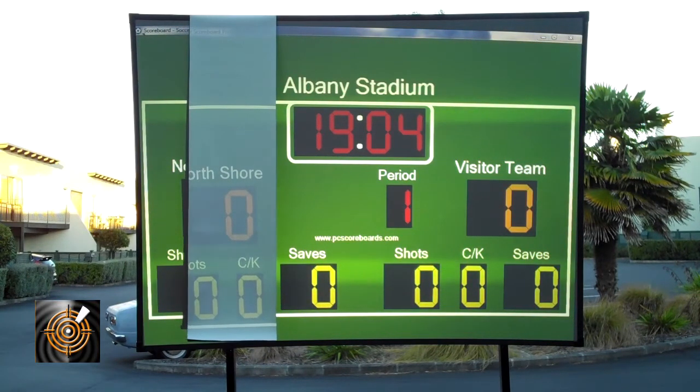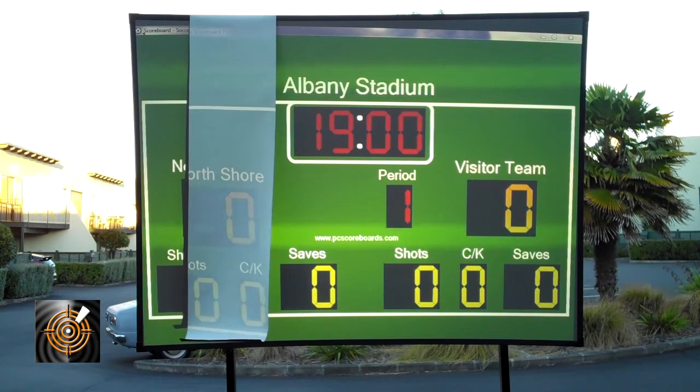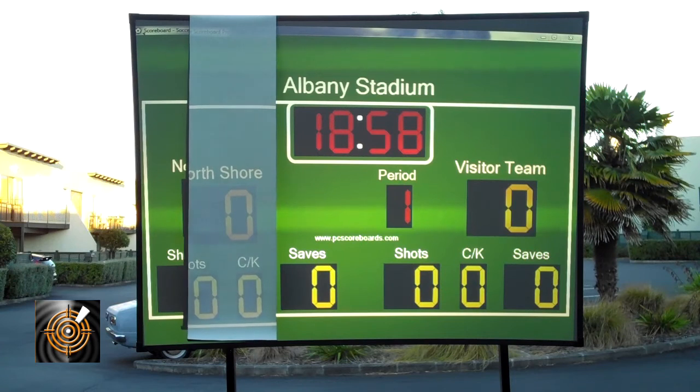There are not too many screens in the world that can do this, to be able to run a front projection digital scoreboard on a low cost projector, and yet still give a pretty stunning view.